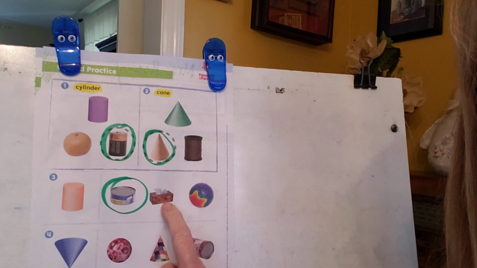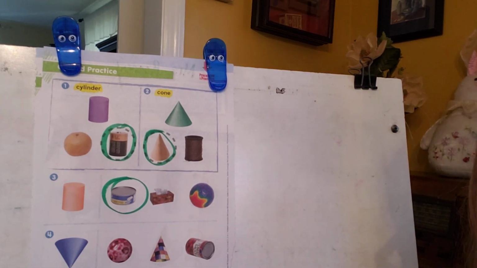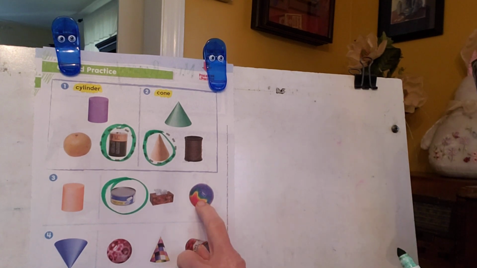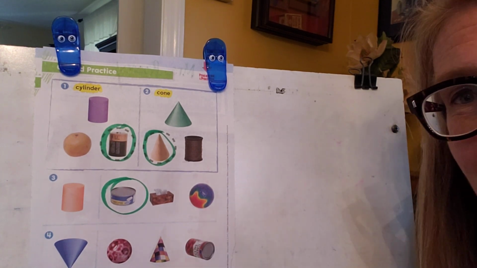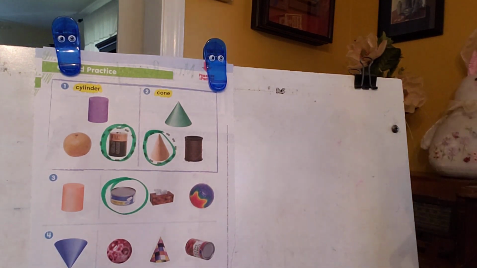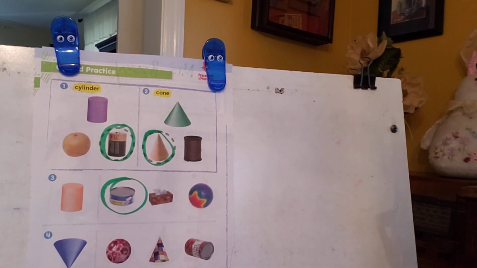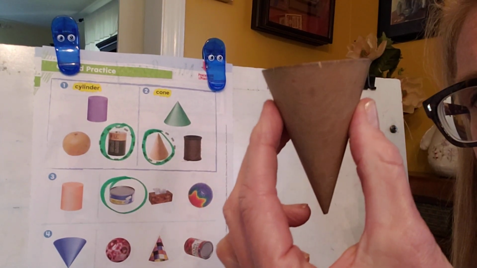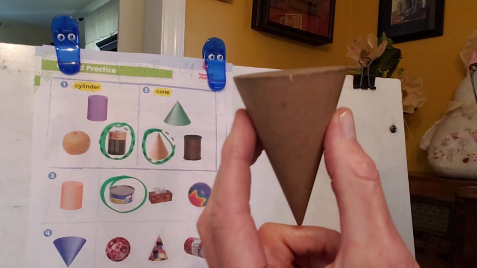How about this? That is actually shaped like a cube. Very good. And this is a sphere. Very good. So the only match is right there. Okay, now what did they do here? What did they do with our cone? They flipped it upside down, but we can do that too. Does it change? Nope, still a cone.